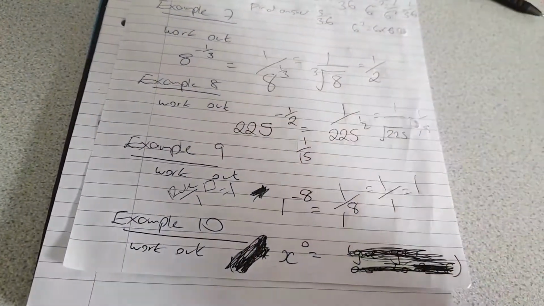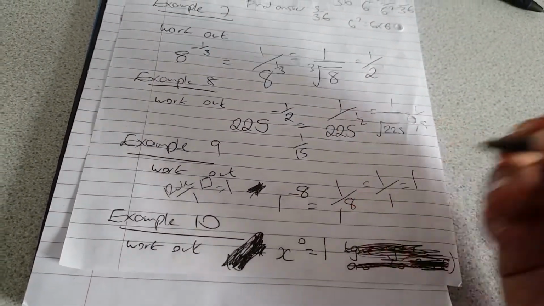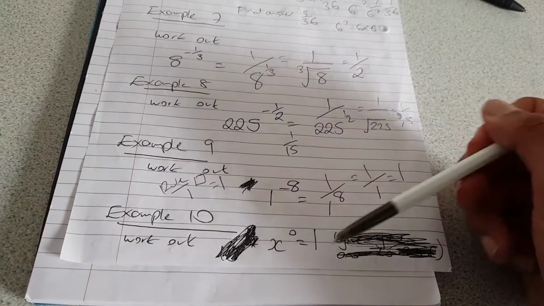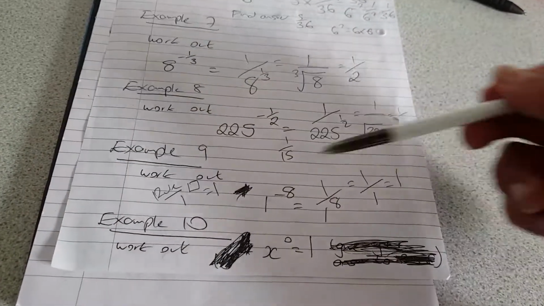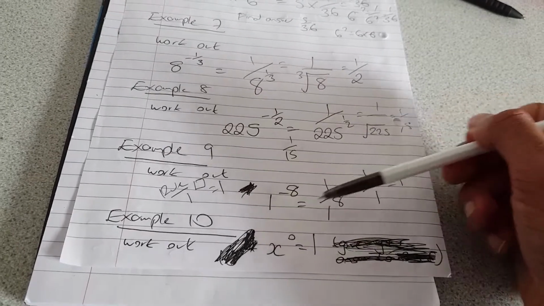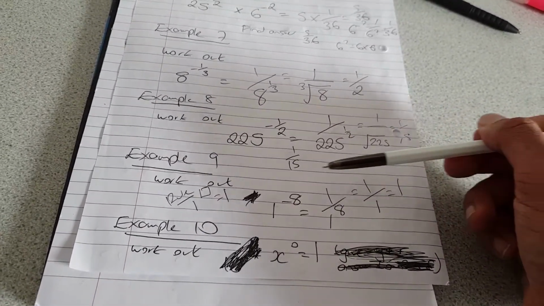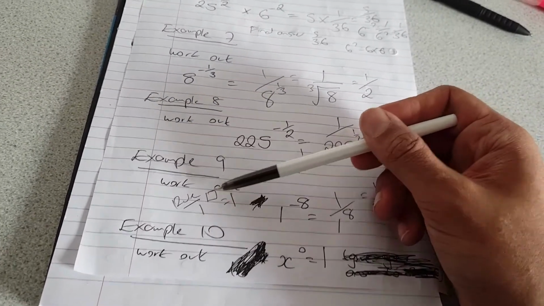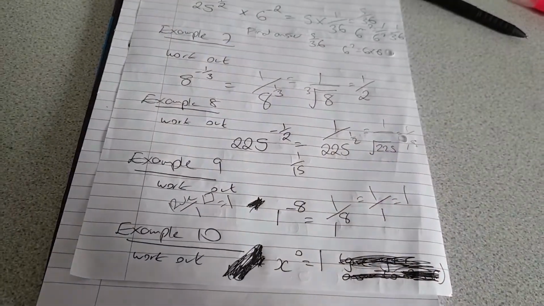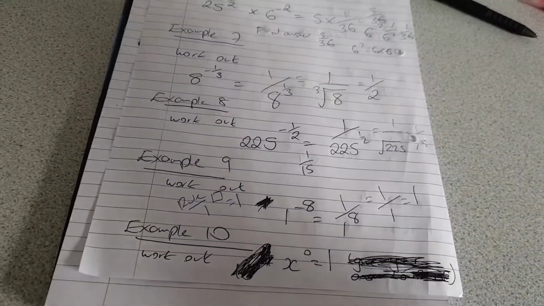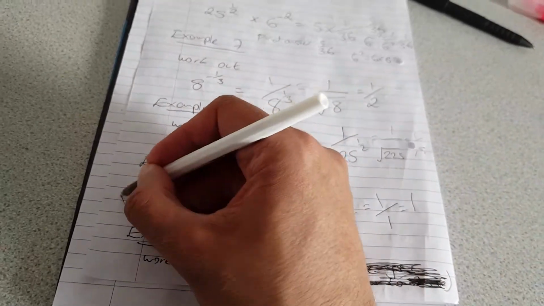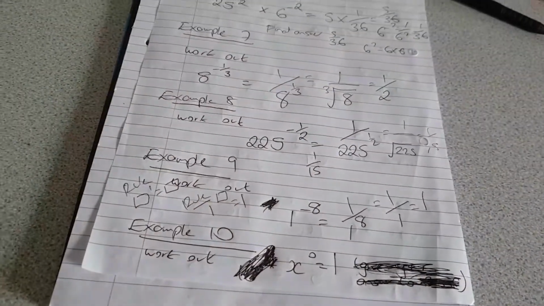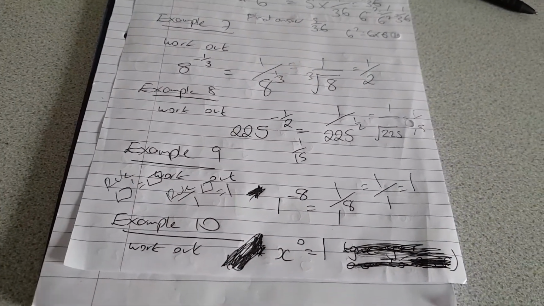And lastly, work out x to the power of 0, it will be 1. Anything to the power of 0, guys, is always 1. These are always 1 mark questions that I see on GCSE papers and also A-level papers. Sometimes I see these not as much, because they expect you to know that. Anything to the power of 1 will always be itself. So another rule: anything to the power of 1 will always be that thing.